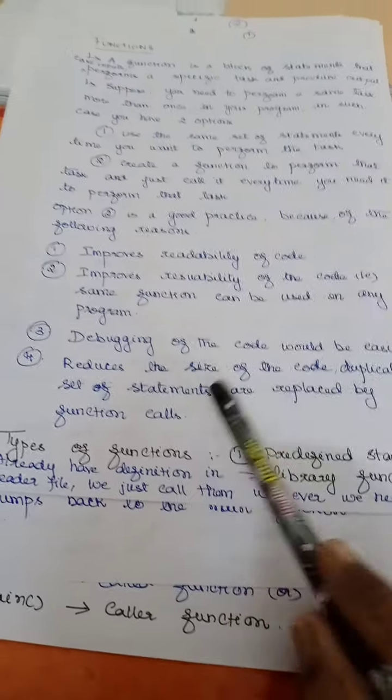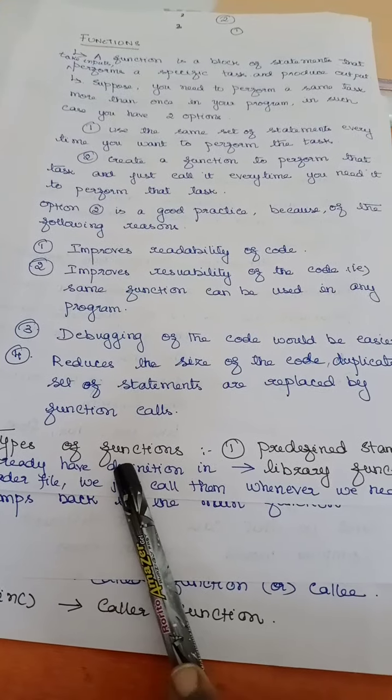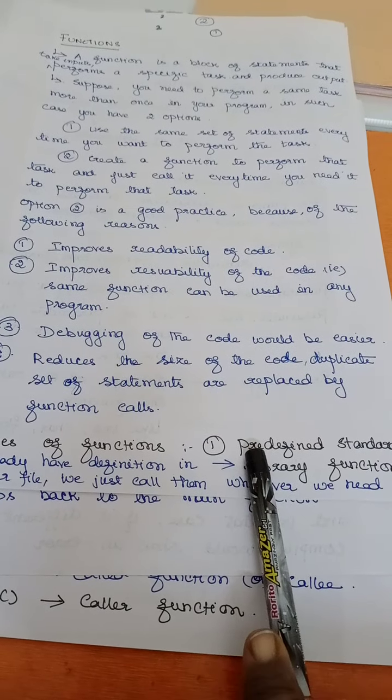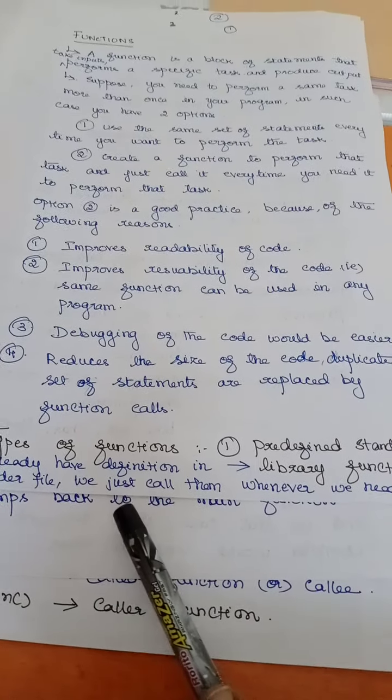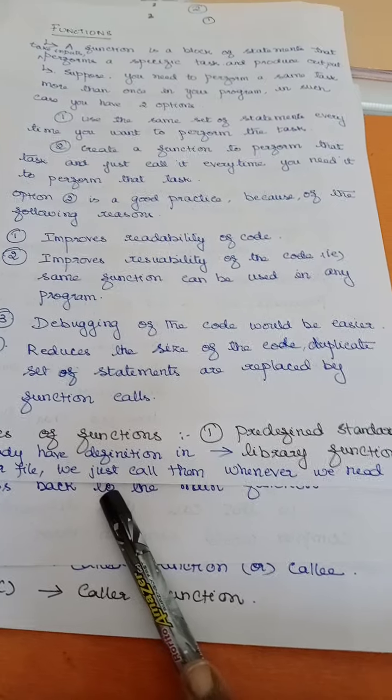Is that clear? Right, there are two types of functions available. One, you are going to call as predefined or standard or library functions, and these functions are already defined in our header files, right?